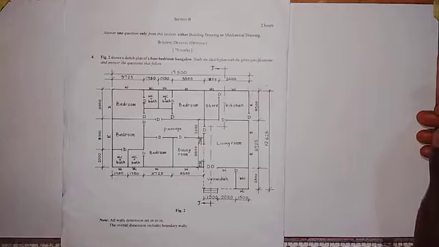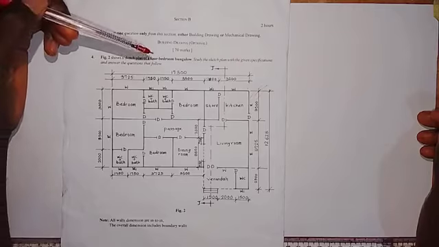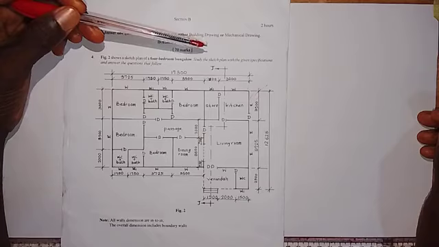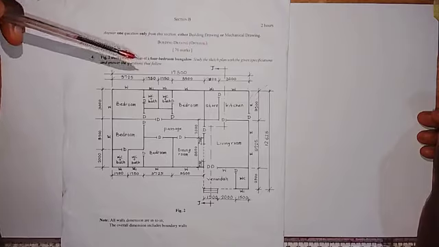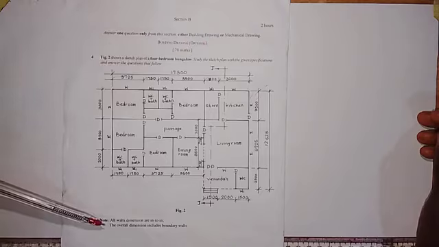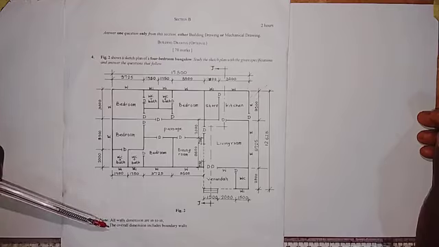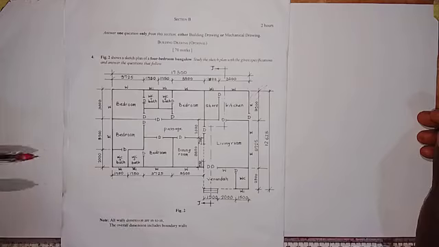Let's look at this question, which is a building drawing. Here we have it: Figure 2 shows a sketch plan of a 4-bedroom bungalow. Study the sketch plan with the given specifications and answer the questions that follow. Here is a note that all wall dimensions are into in. The overall dimension includes boundary walls.